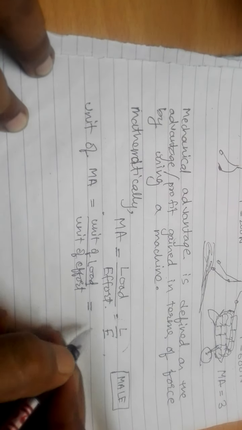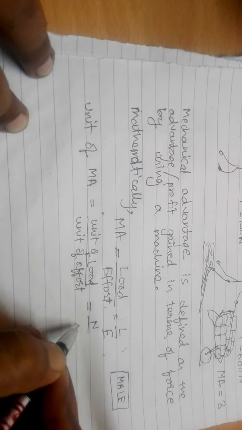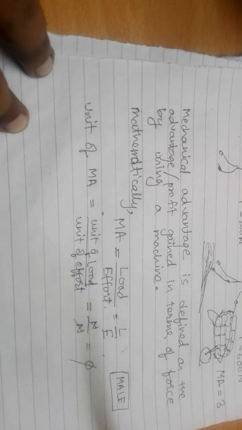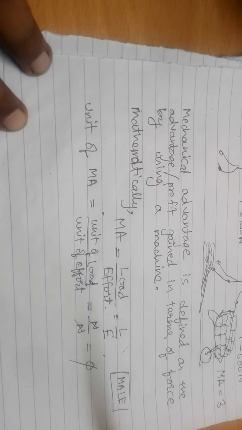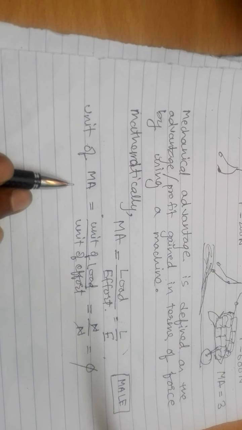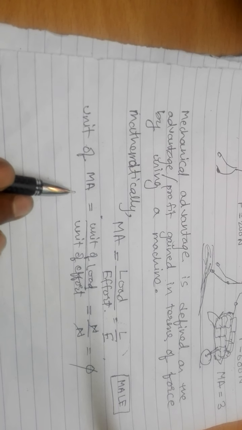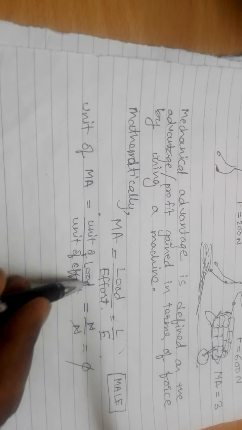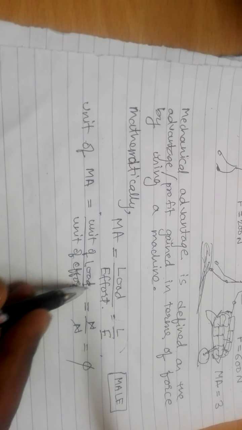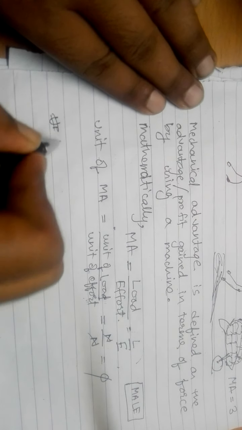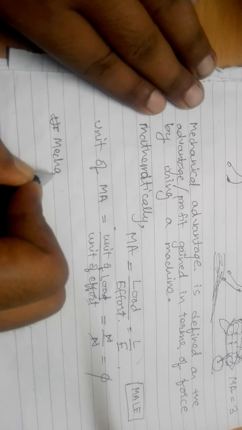The unit of load is Newton and the unit of effort is also Newton. Now they cancel each other, so there is no unit at all. Mechanical advantage has no unit. Mechanical advantage does not have any unit because it is the ratio of two same physical quantities, and these are force. Write it down.